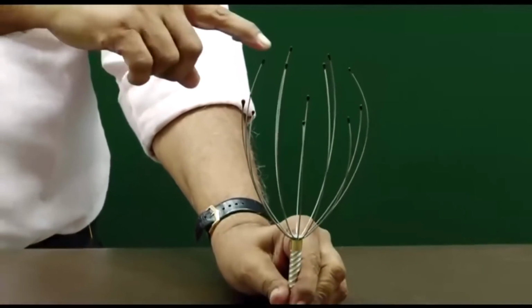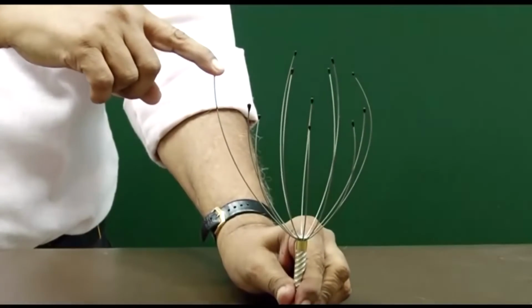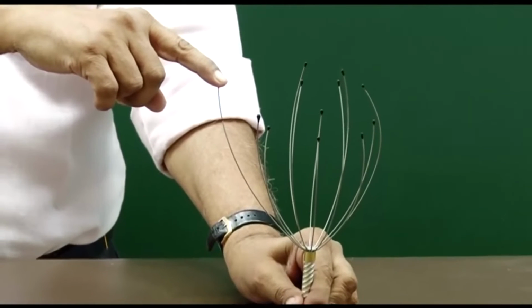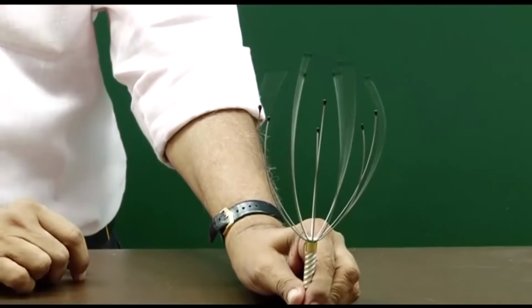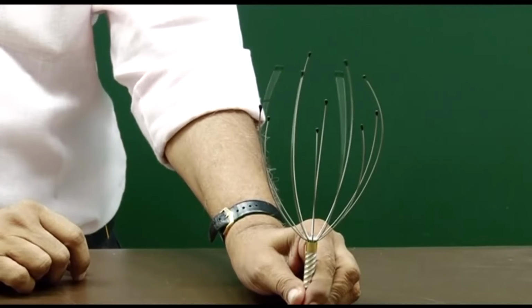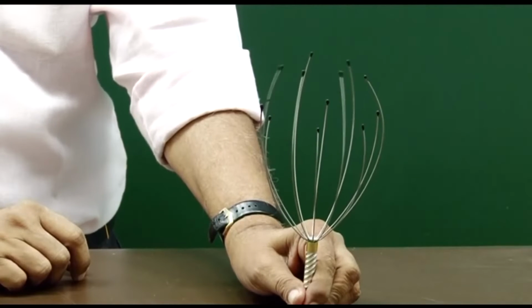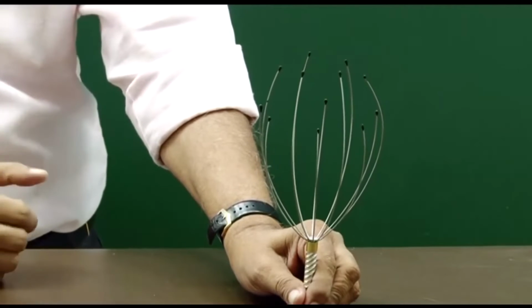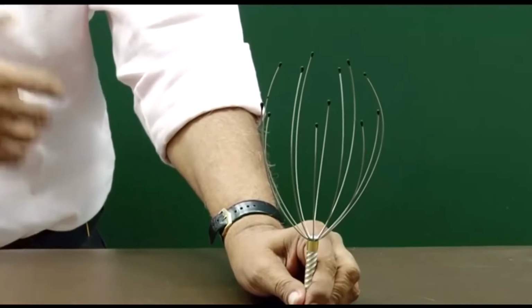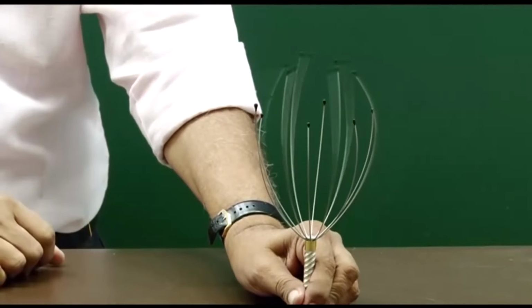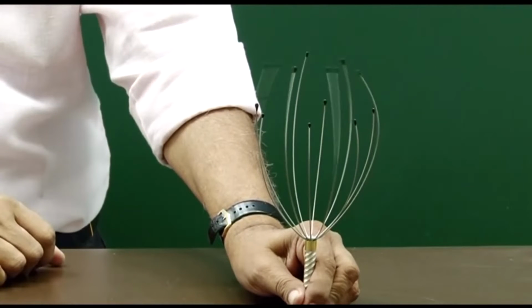Now, let me pull this longer one and you see what happens to the other rods. Which ones are oscillating and which ones are not responding, or responding with such a small amplitude that you cannot see?